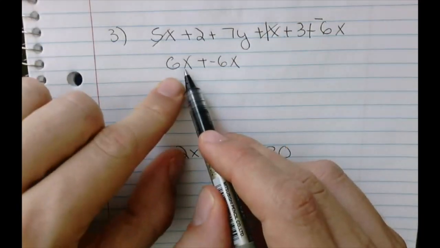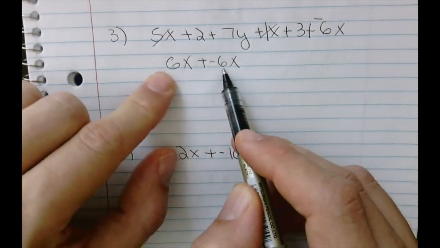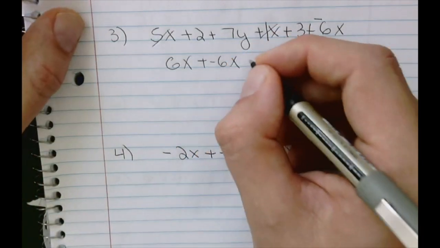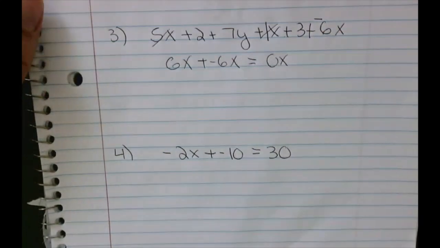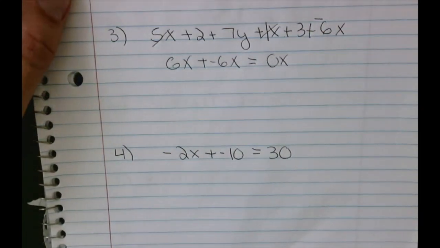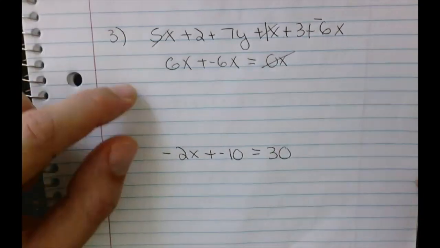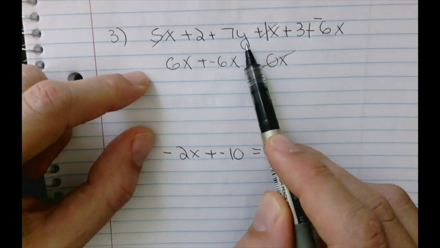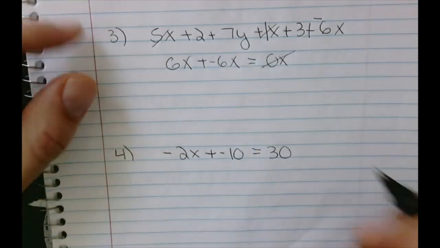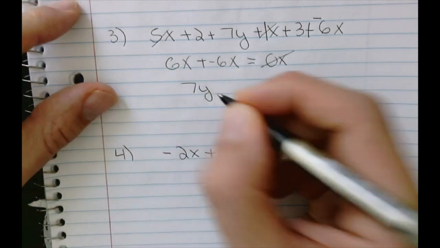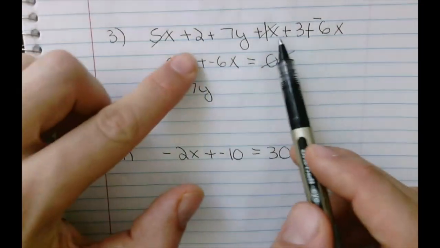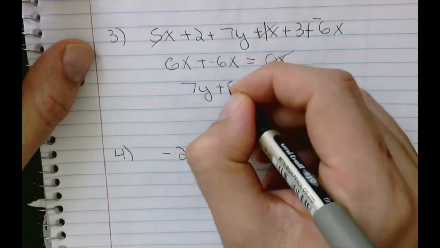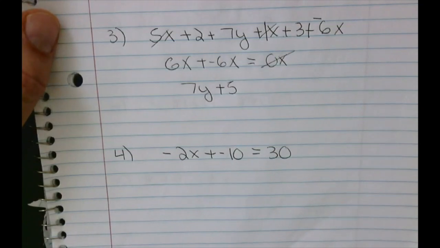Now I notice that I have 6x plus a negative 6x. Since those are inverses of each other, I can go ahead and cancel them out. And this makes 0x. Since we don't want to spend time counting zeros, we can go ahead and just get rid of our x's. Now let's see what else we can simplify. Now I notice there's no more y's, so I'm going to rewrite the 7y down here. Next, I notice that I have one more set of like terms here, 2 plus 3, and that's 5. So my final answer is 7y plus 5.